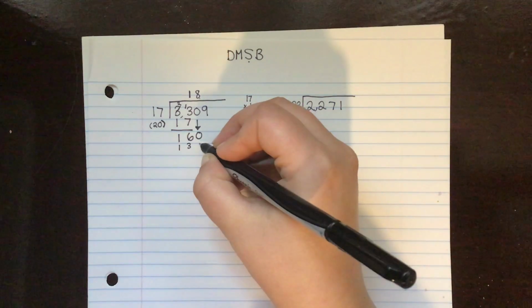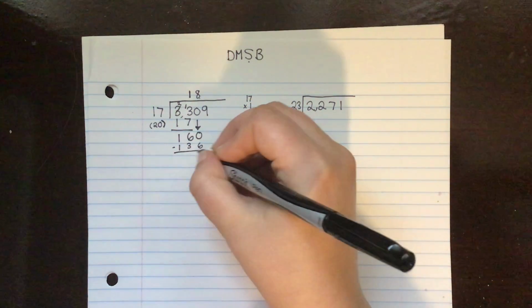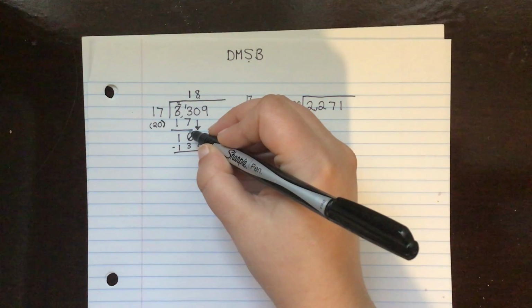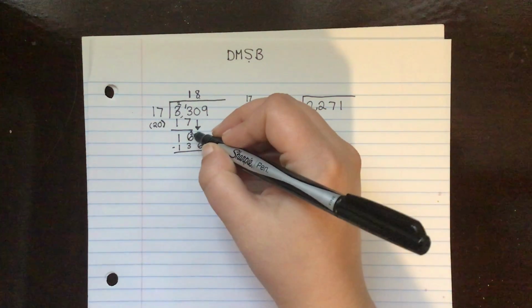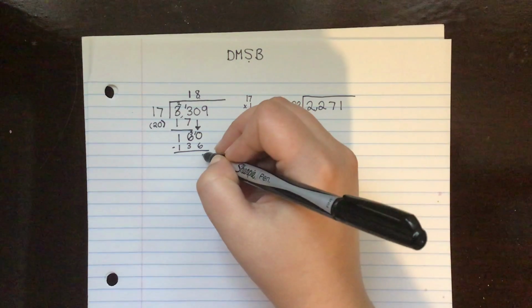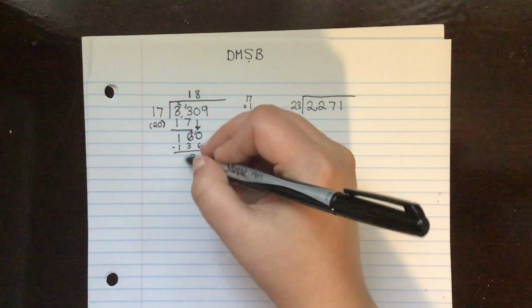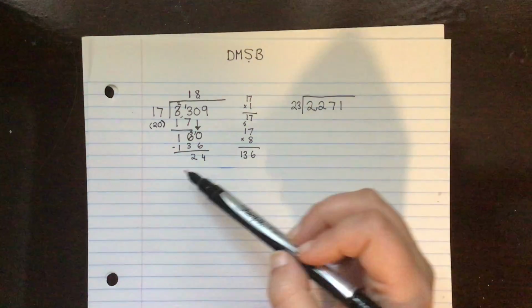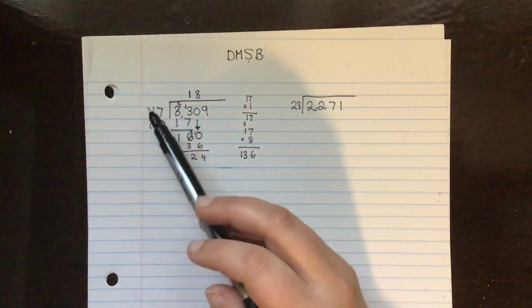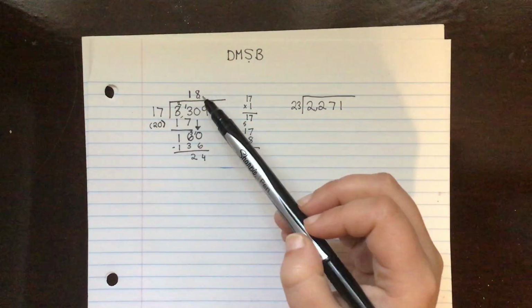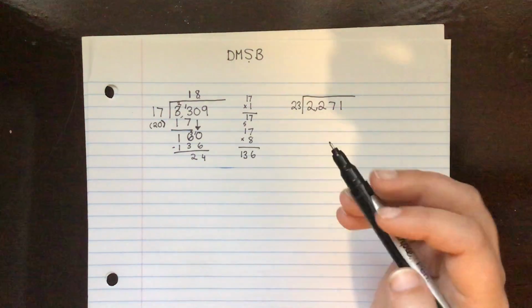Minus 136. 0 minus 6, I can't do it, so I'm going to cross that out. 6, put a 5. 10 minus 6 gives me 4. 5 minus 3 gives me 2. 1 minus 1 gives me 0. 24 is bigger than 17, which means it must fit in more than 8 times. It must fit in 9 times.